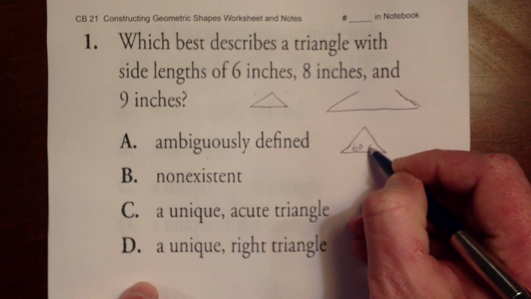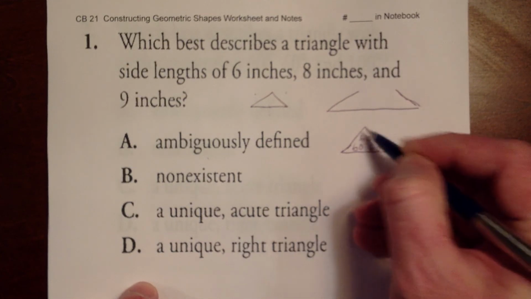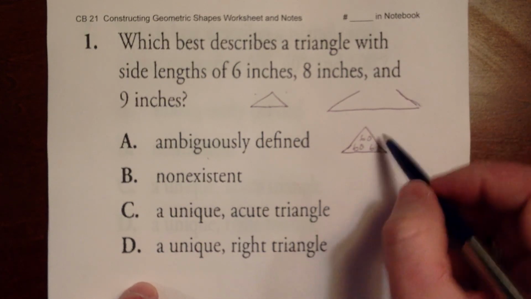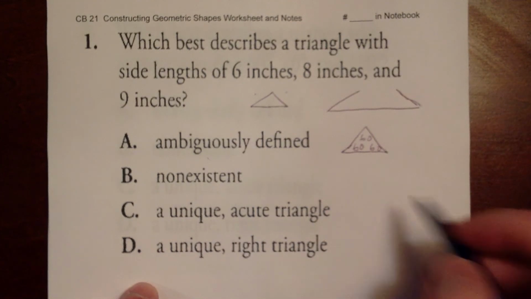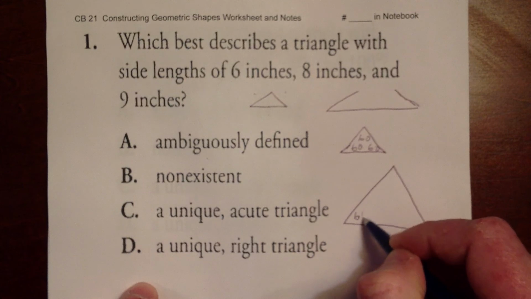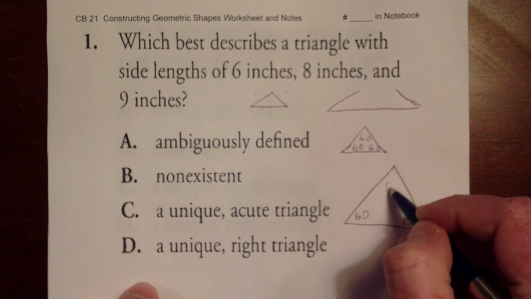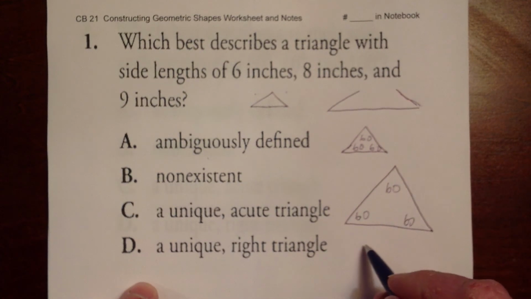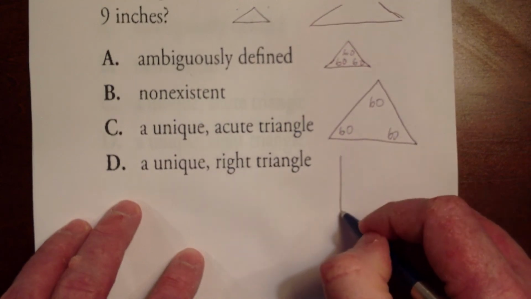that has 60, 60, and 60 for its angles. Well, can there be more than one like that? Yeah, absolutely. We can just have a bigger one that's like that with the same angles, 60, 60, and 60.